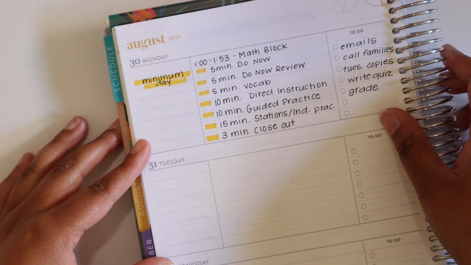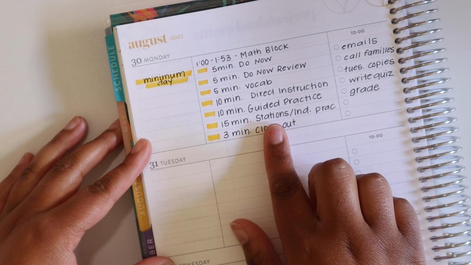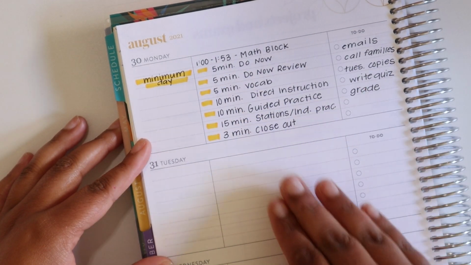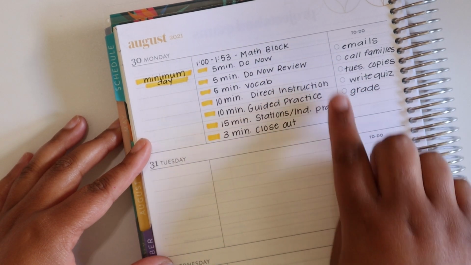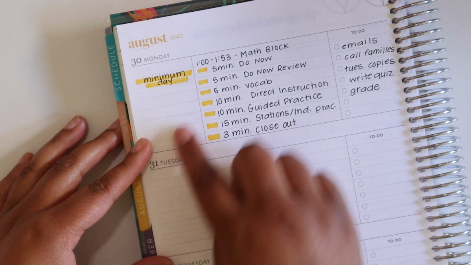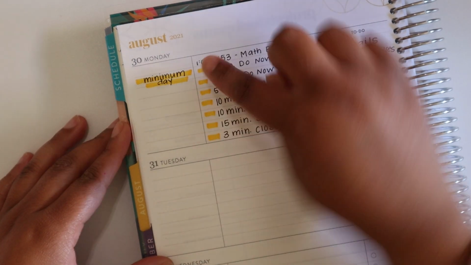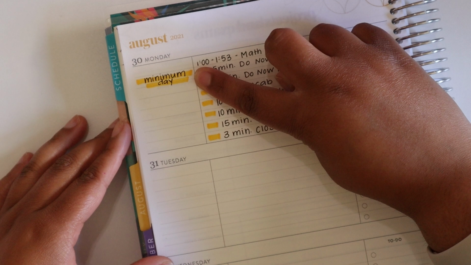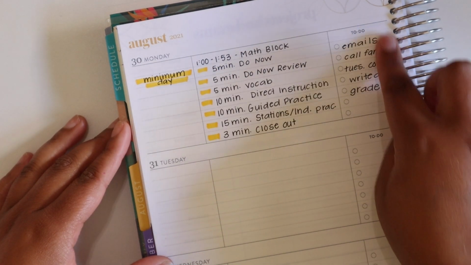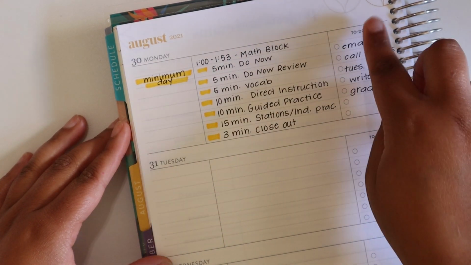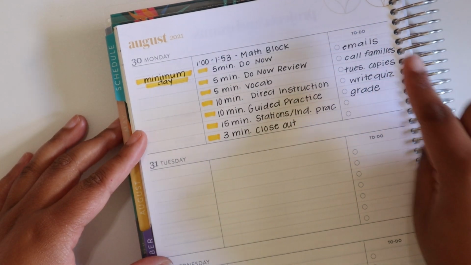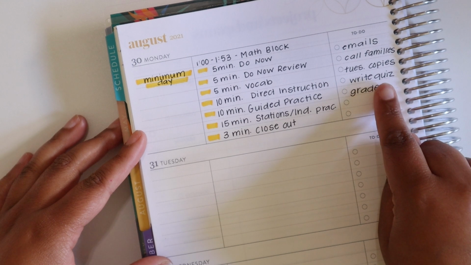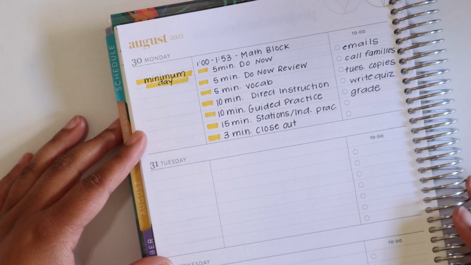Here I have one math block written out as well as the activities that will take place in this session. You can keep this book out with you when you're teaching the lesson to make sure that you're staying on pace and on guide. If you wanted, you could also write next to it what materials you may need for that lesson in this area. You could also use this area to write reminders for the day. On the to-do list, you could write tasks that you need to complete during the school day, including emails, calling families, making your copies, writing your quiz, and grading assignments.